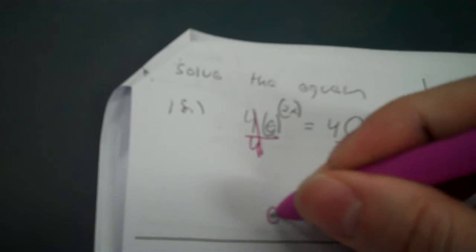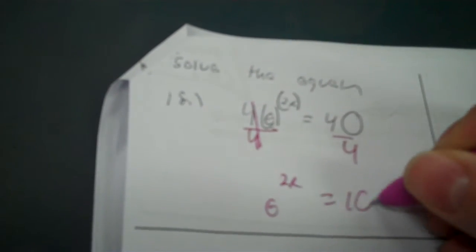Okay, number 18, solve the equation. I gave you a hint. You're going to have to use ln, but first you look outside the e, and if you have a number, you need to unmultiply it. So you're going to divide by 4. So e to the 2x power is 10. Now I had those parentheses, keep them in there.